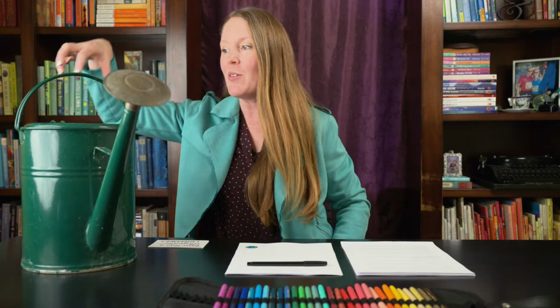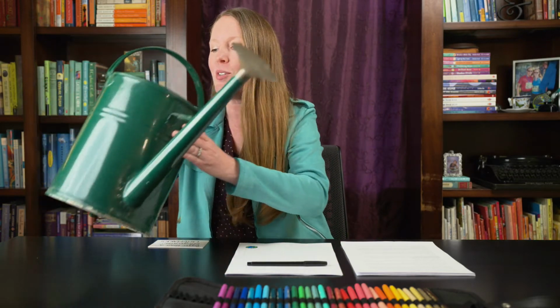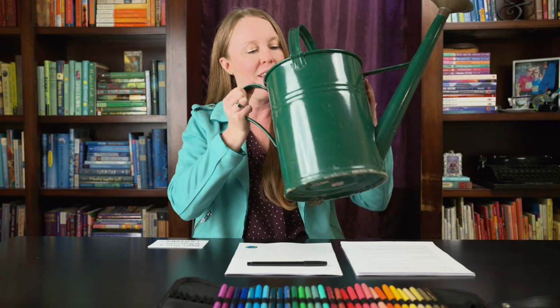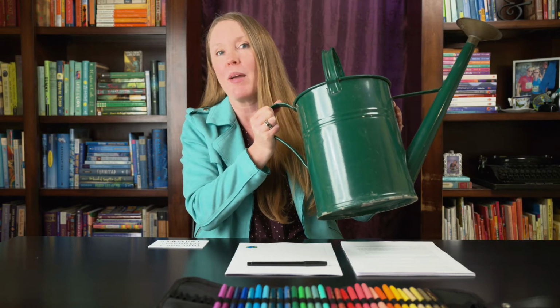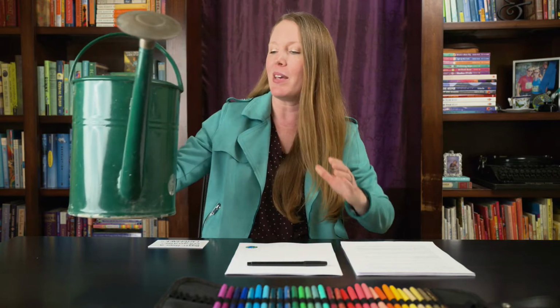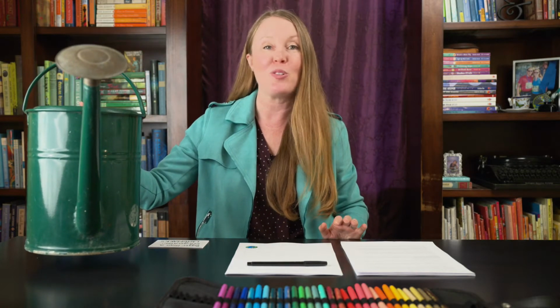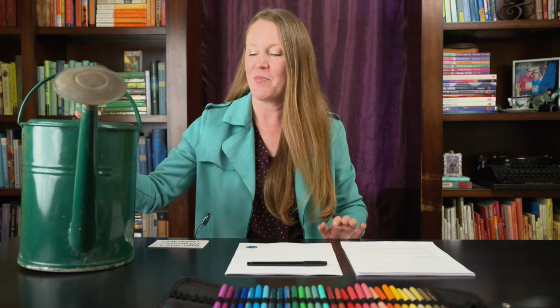Did you find any doorway ideas? I hope you did. I actually found another one when I looked around my house. I found this watering can and I was thinking about what it might be like to look down into this watering can, down into the bottom of it and plunge into there and see where I might go. And I liked that idea because I was thinking about magical gardens and where that might lead me.